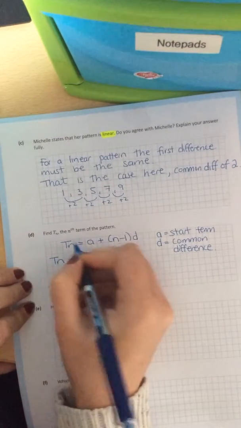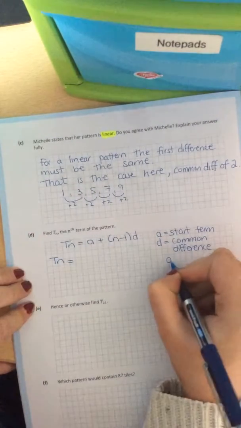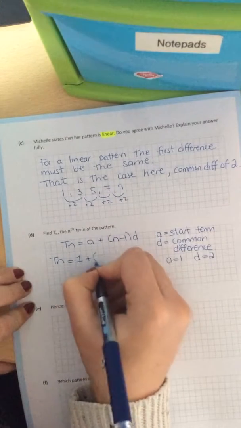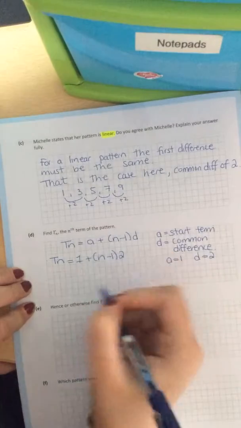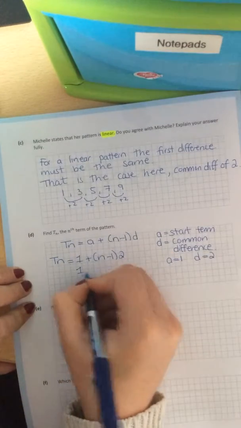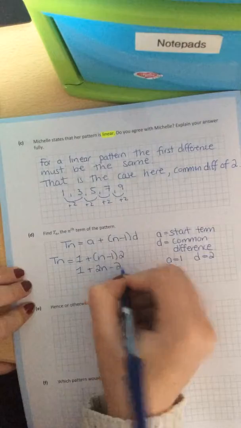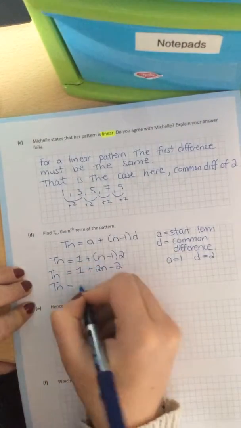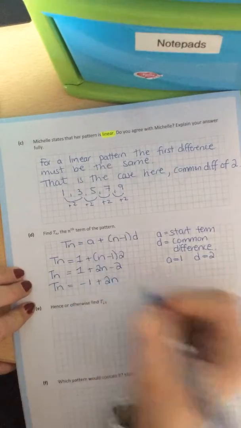Our first term was 1 and our common difference is 2. So we have 1 plus n minus 1 times 2. 2 times n minus 1 is 2n minus 2, and let's simplify this down. 1 minus 2 is minus 1, plus 2n.